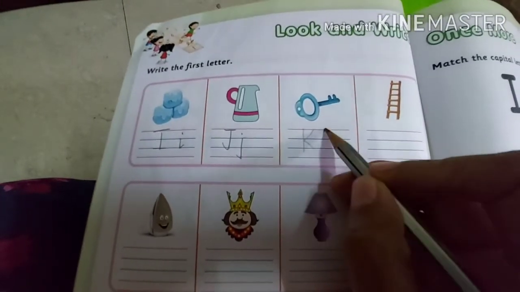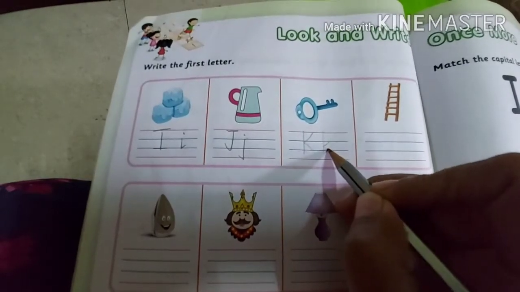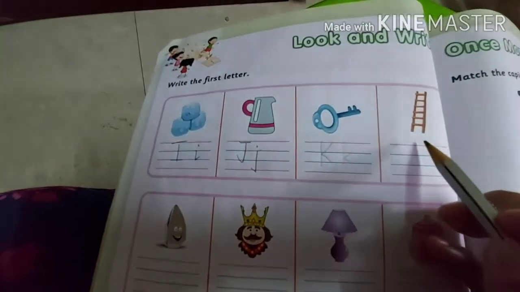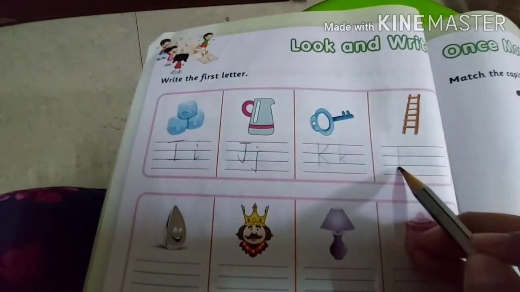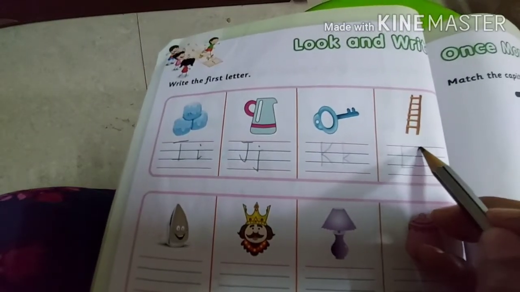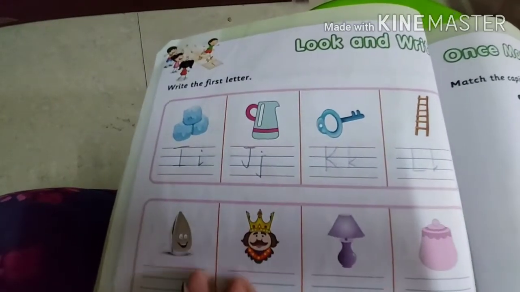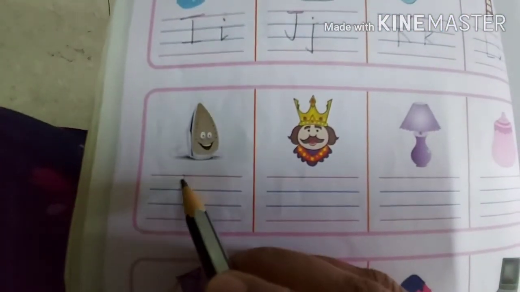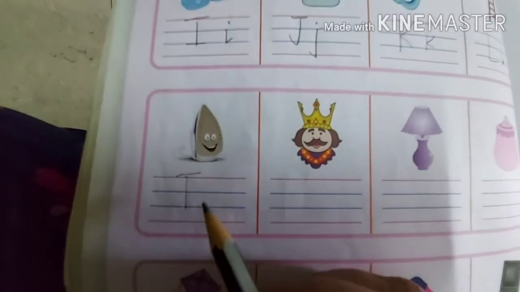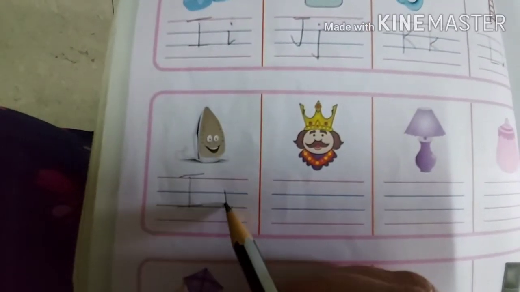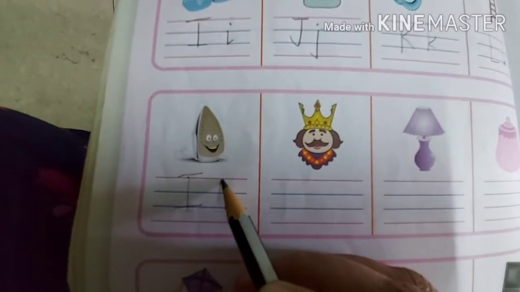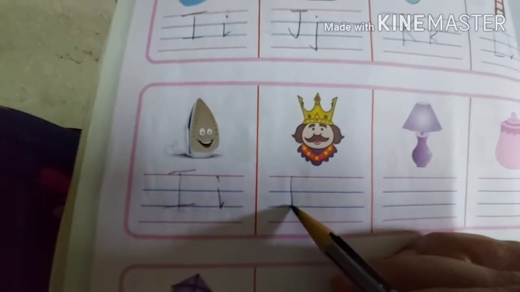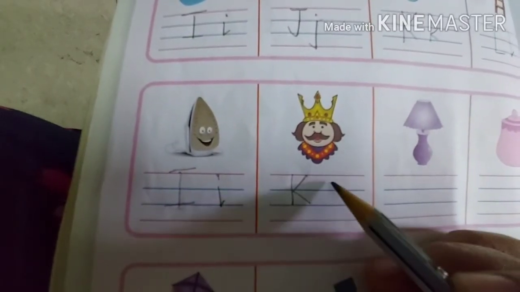For K, this is key. So what's the sound? Key, K. So you find it and write K. Like then ladder, L for ladder. Okay, now let's see the other picture, that is iron, iron. So for the iron you get I sound, I. Okay, then king, king, K for king, K. You have to write K.